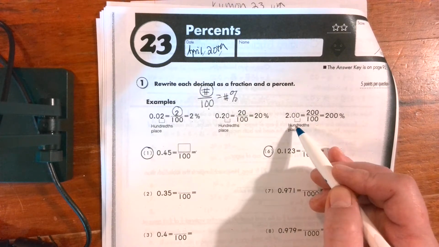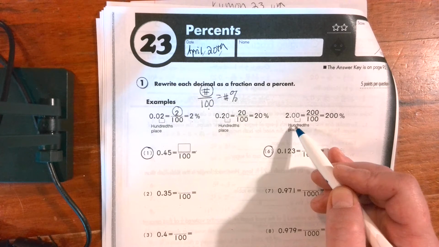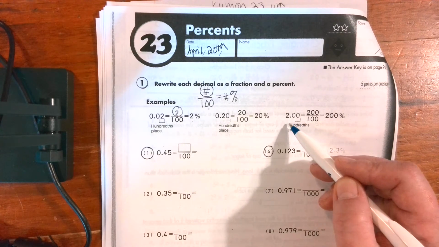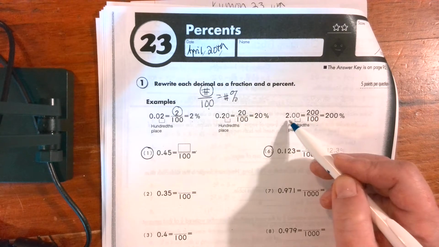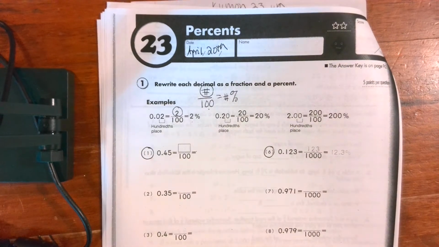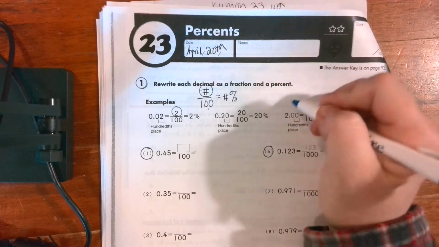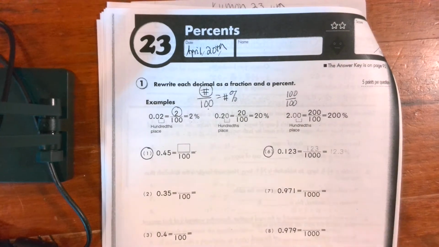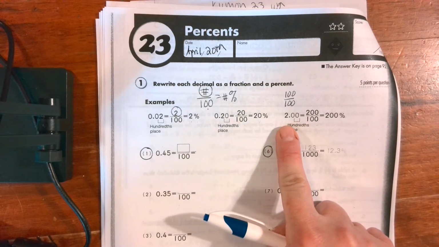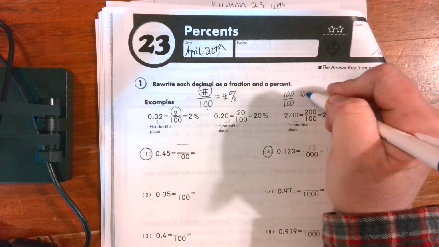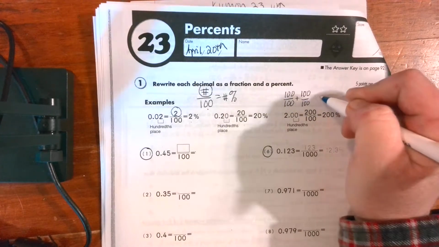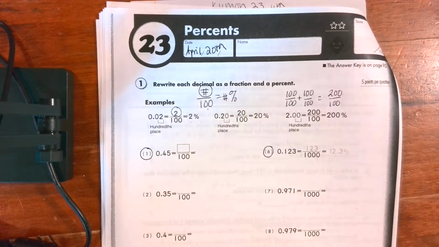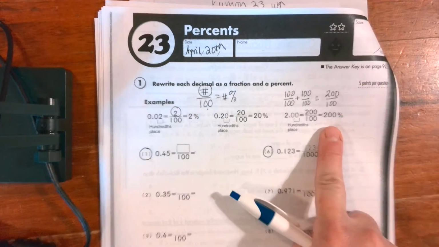Now this one's a little tricky. If we have two wholes, a whole is 100%. A whole is 100 hundredths. But in this case, we have two wholes. So we have 100 hundredths and 100 hundredths, or 200 hundredths. 200%.